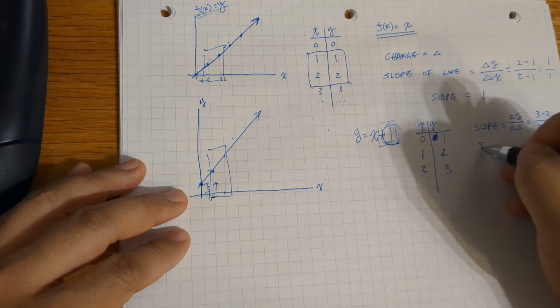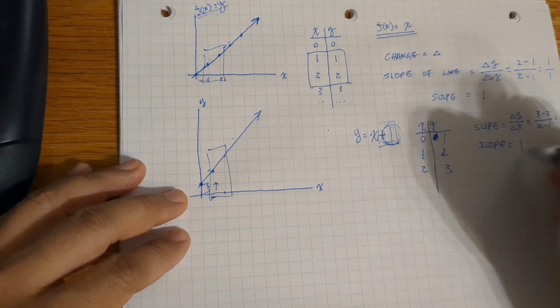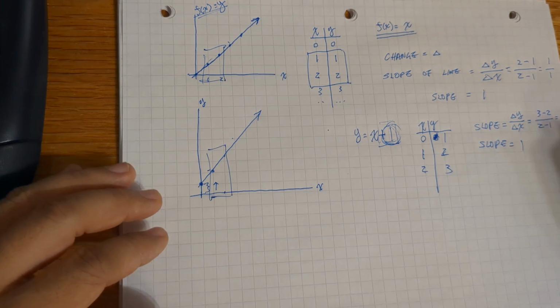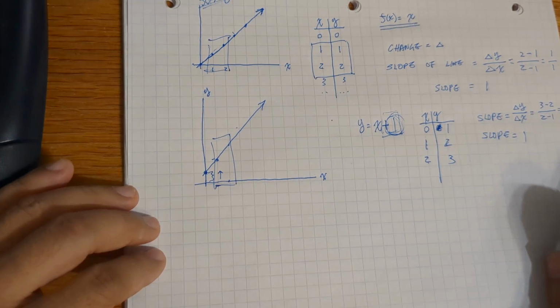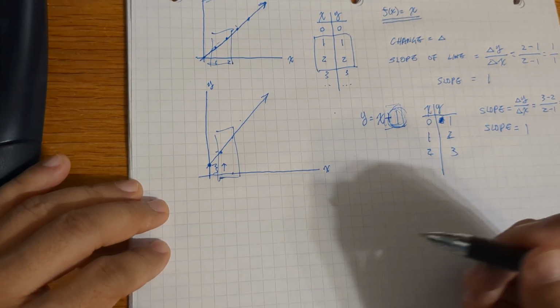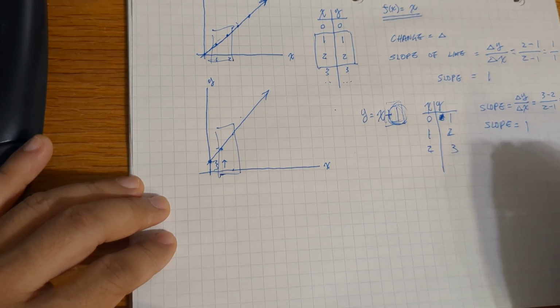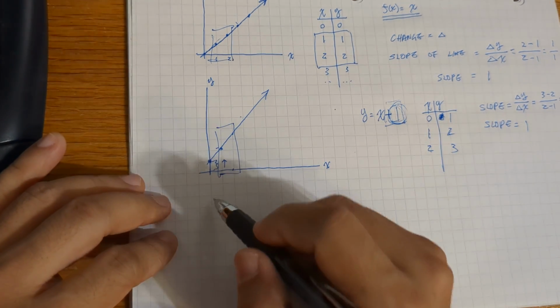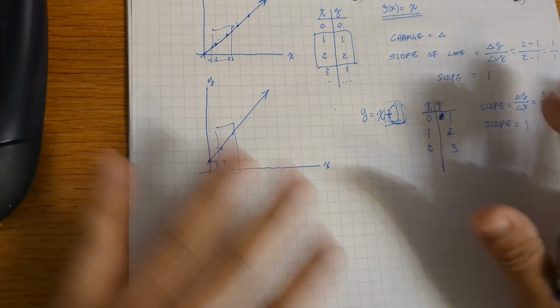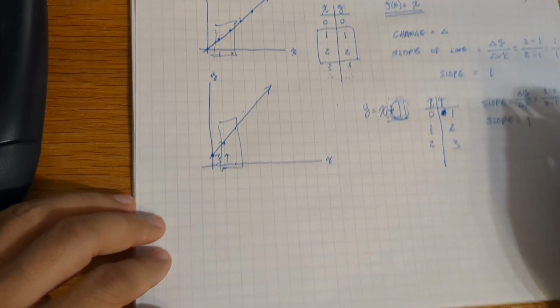The slope is still 1. All right, so I hope you're still with us, because this is pretty rudimentary stuff. Assuming you got all of that, what we've covered is just algebra.